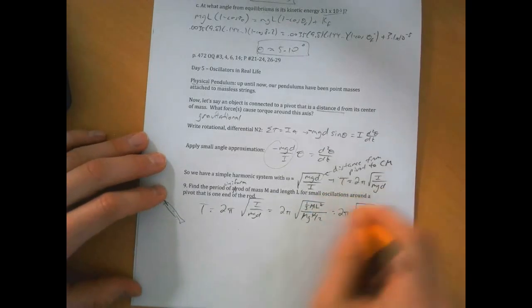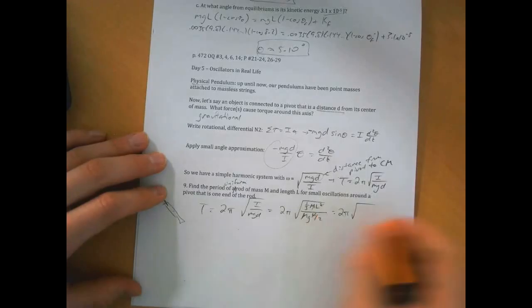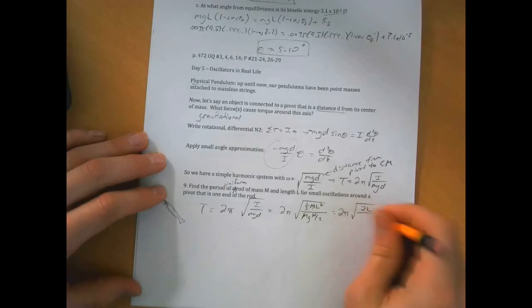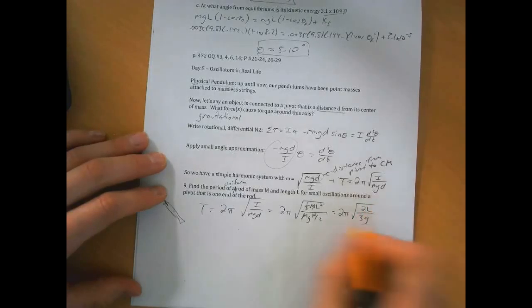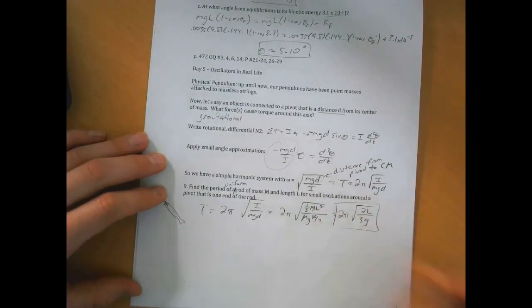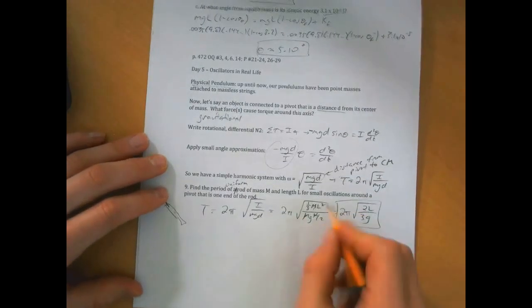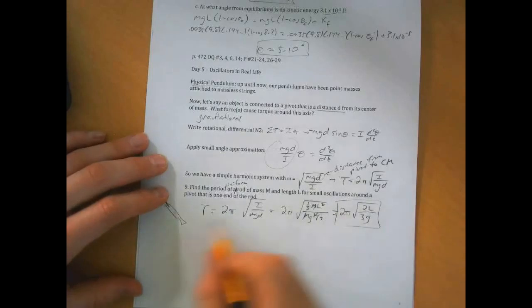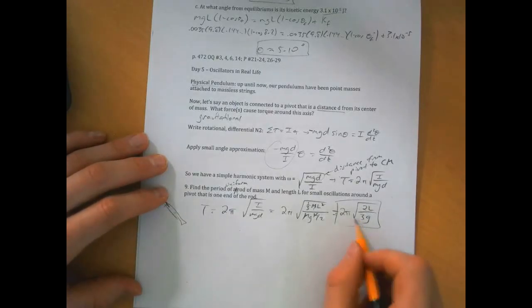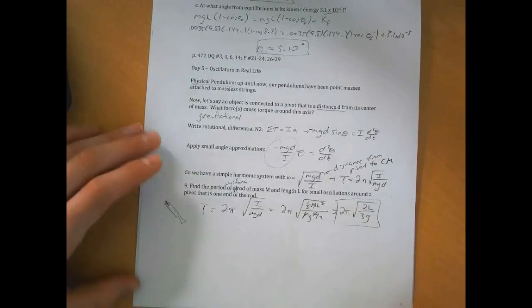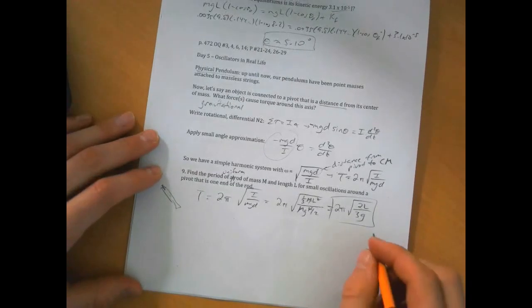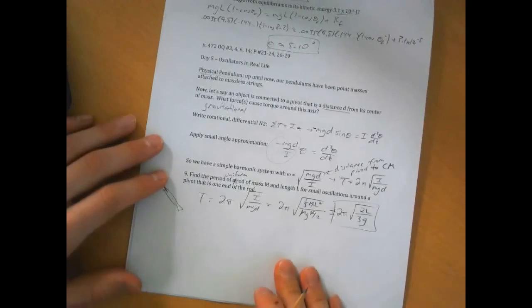What do we have? This 2 flips up to the numerator, joins the L. 3 drops down to the denominator. So root 2L over 3g, which is good. You should always check at the end for your units. We know the period of a simple pendulum is 2 pi root L over g, so this has the same units of seconds. So that makes sense. So that's how we deal with a physical pendulum.